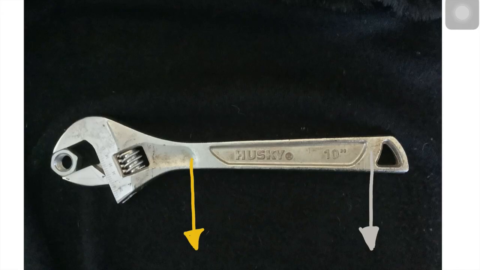The parallel component doesn't do anything to cause rotation. Think about it. That vector that I just drew in, the green vector, would just pull the wrench off of the nut. It's not going to cause rotation.